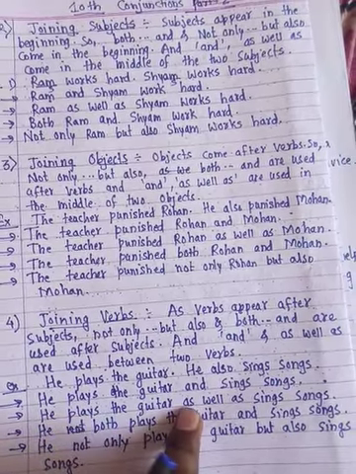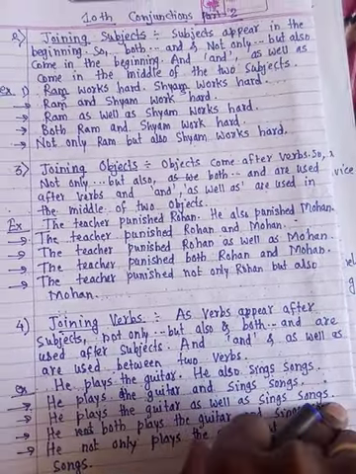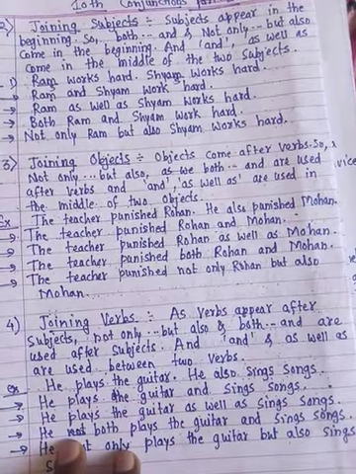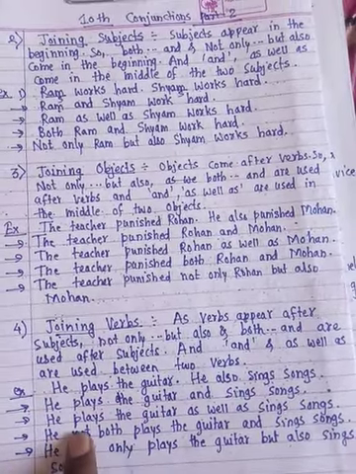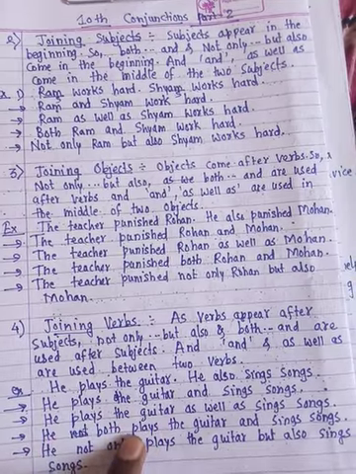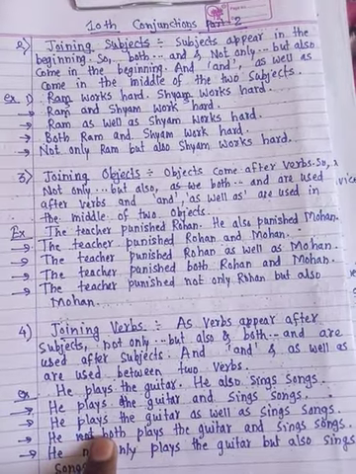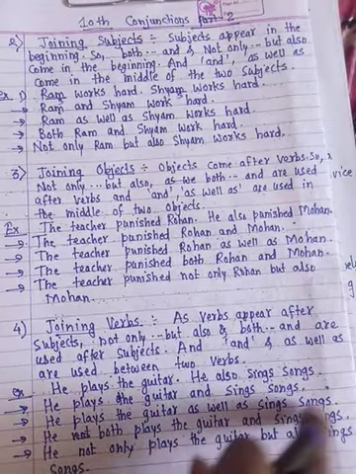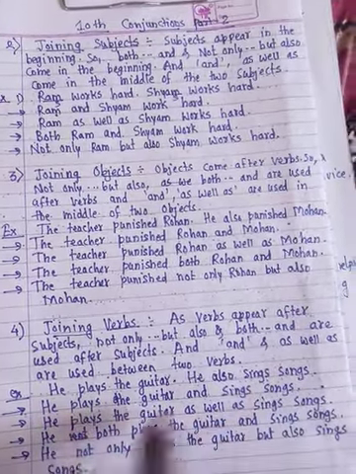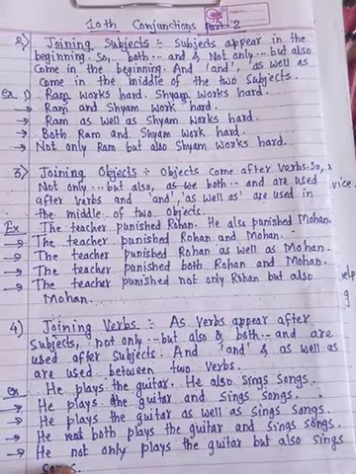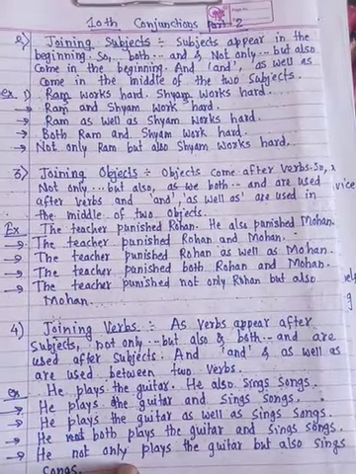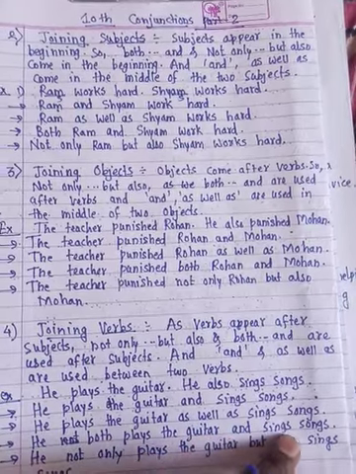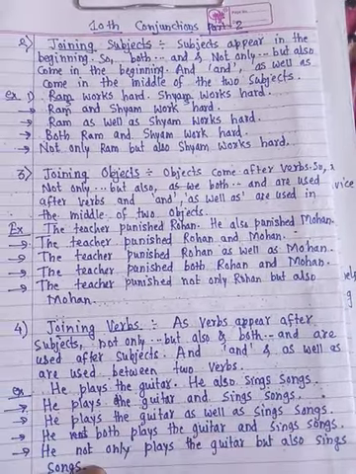So he plays the guitar and sings songs. He plays the guitar as well as sings songs. And in case of both and, some part will be used before the first verb: he both plays the guitar and sings songs. Same use of not only but also: he, first part of conjunction, not only plays the guitar but also sings songs.